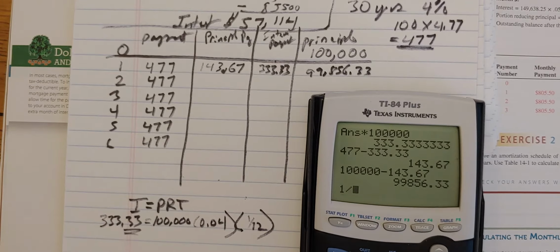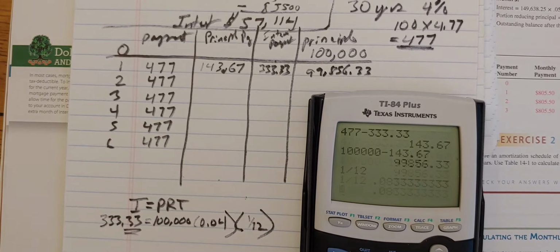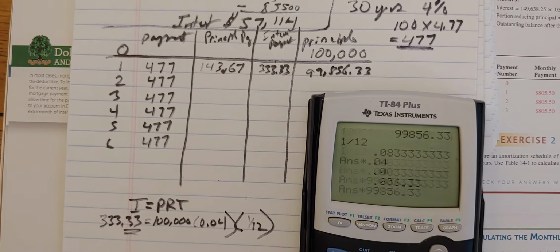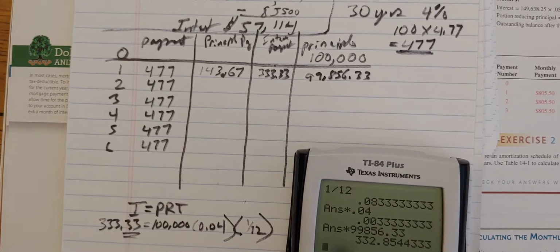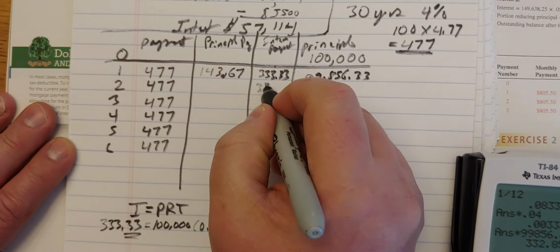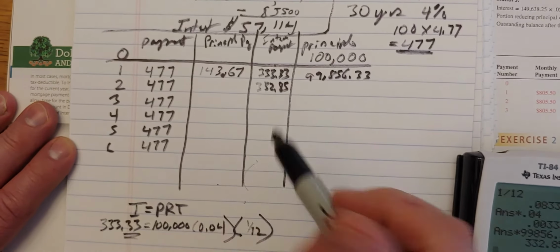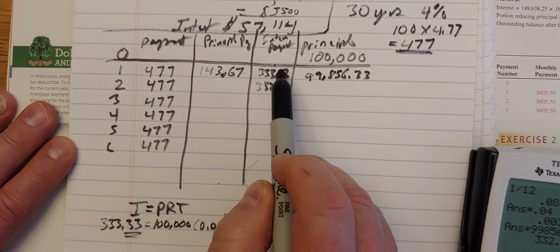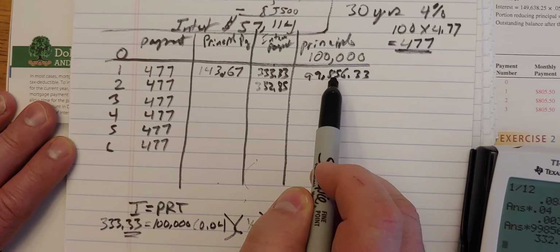So 1/12 times 0.04 times 99,856.33. And the interest, okay, $332.85. Now notice, interest in the first month was $333. We're now down to $332. The interest dropped because our principal dropped.